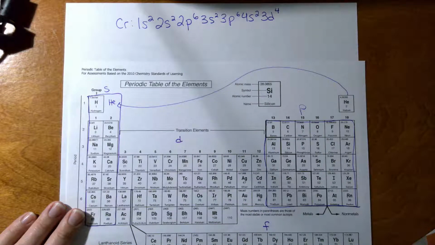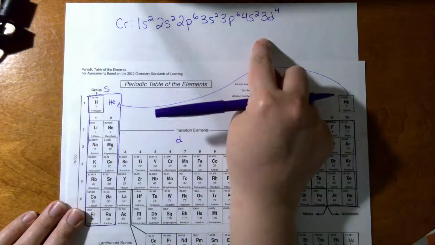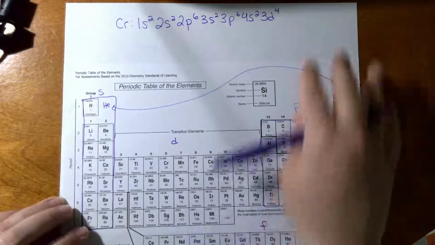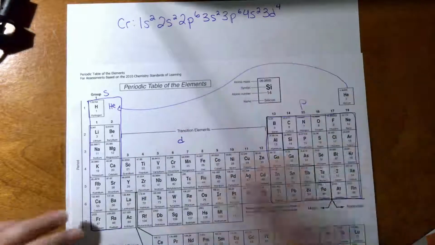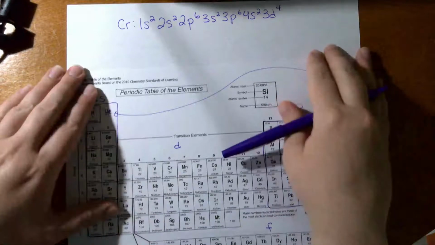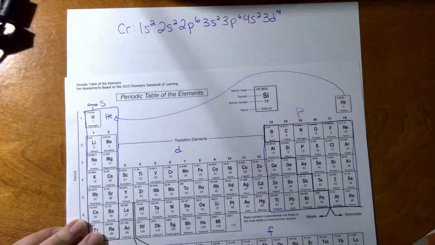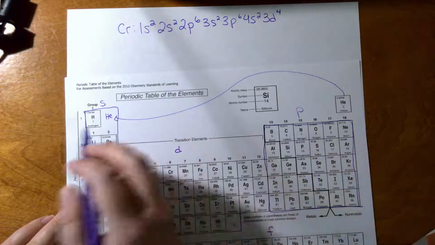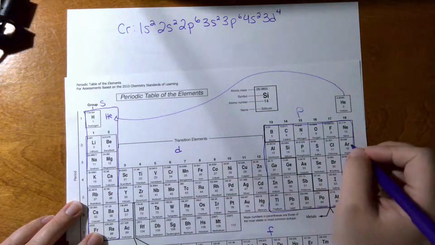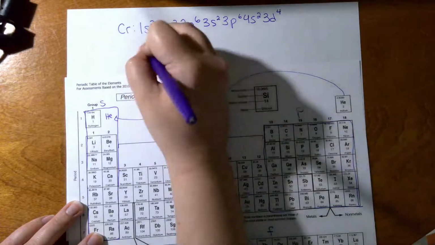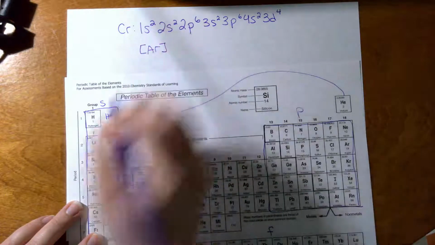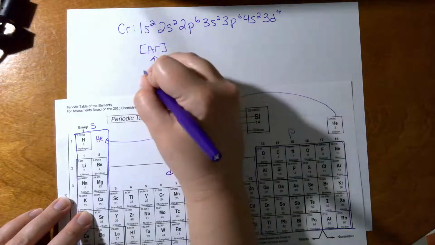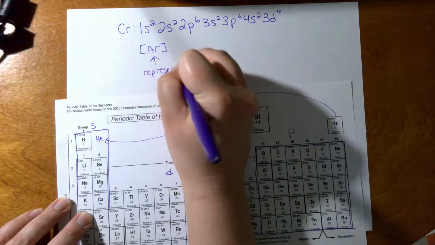Now, this is obnoxious, right? That is really long to write, and it doesn't seem like we should really need to write all that much. It seems like there must be a shorter way, and there is. It's called shorthand configuration. So, with shorthand configuration, what we do is we take the noble gas that we went past most recently, so in this case argon, and we start by writing argon in brackets. What that means is that argon in brackets represents the entire electron configuration of argon.